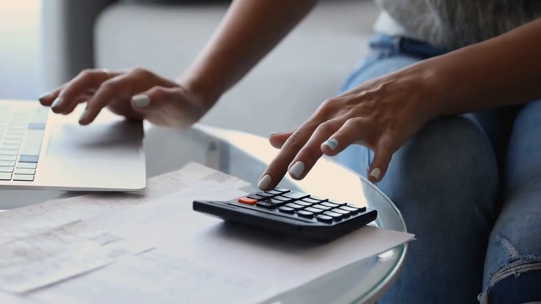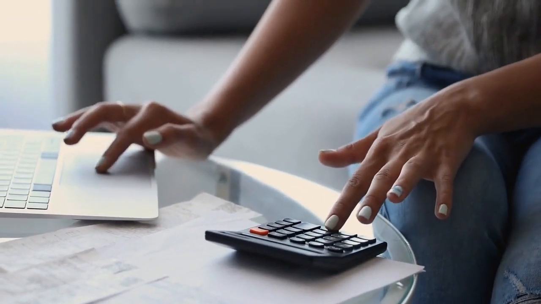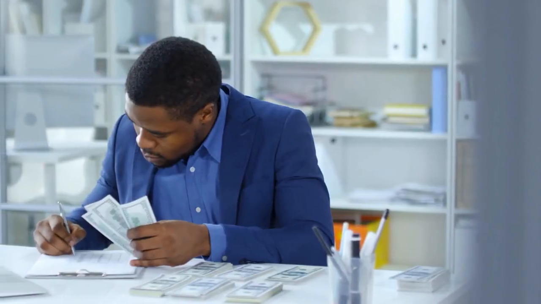By following these steps, you can create a budget that works for you and your financial goals. Remember, a budget is a plan, not a restriction. It's there to help you manage your money and achieve your goals, not to make your life more difficult. But how do you actually stick to your budget?